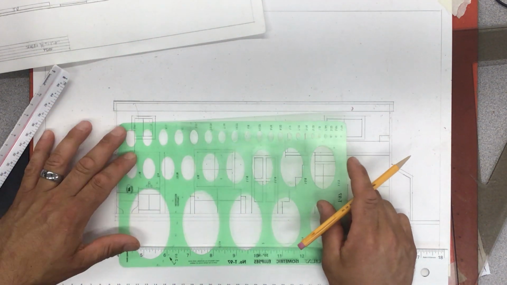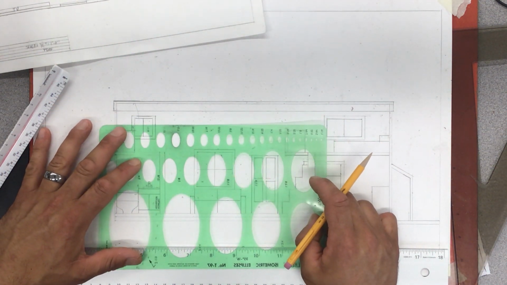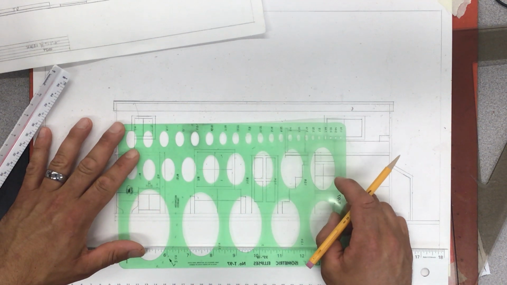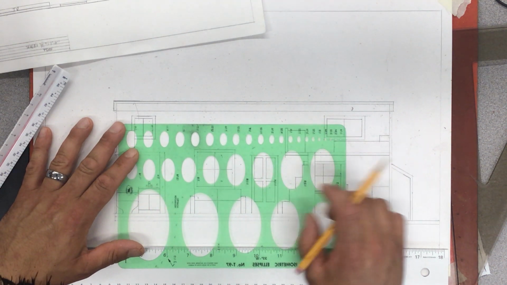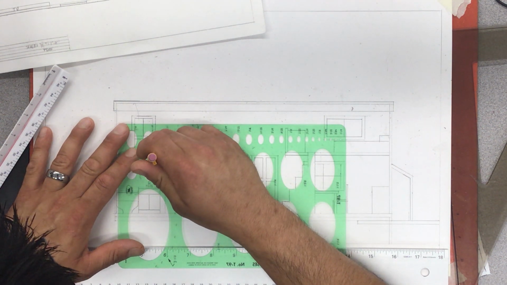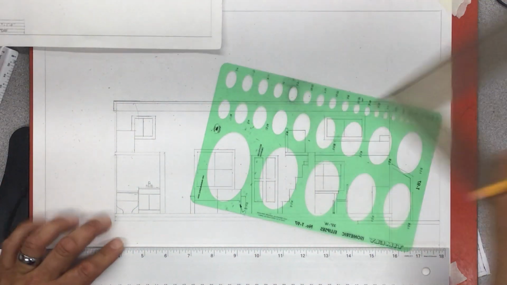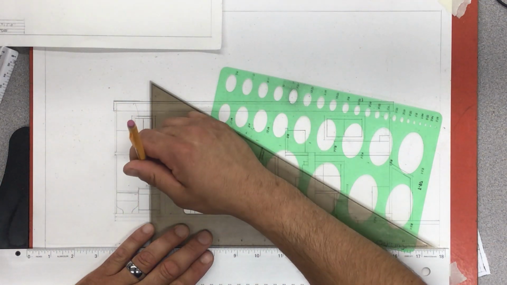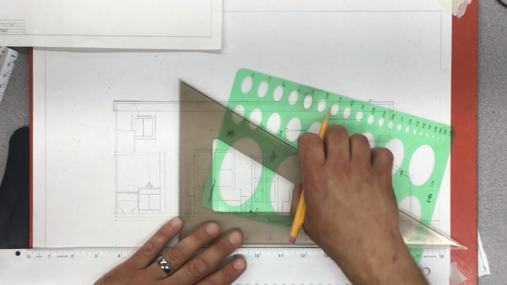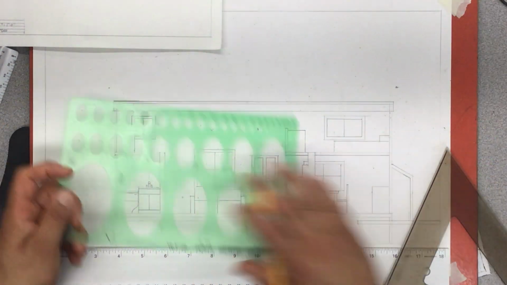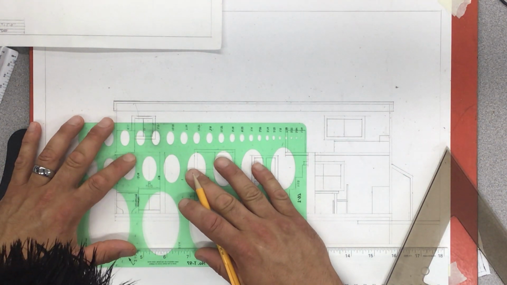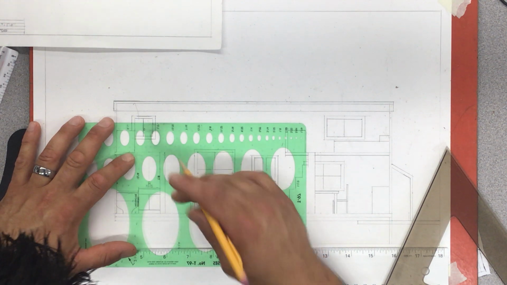I have an oval template, but if you want to do this like a square, you can do this like a square, something like that. If you want to add, let's say, a mirror right above your sink. Okay, I'm just going to give myself a reference line. Keep myself on the reference line.